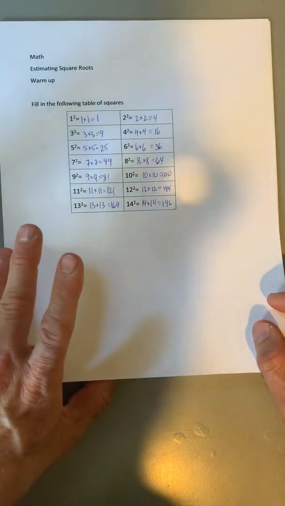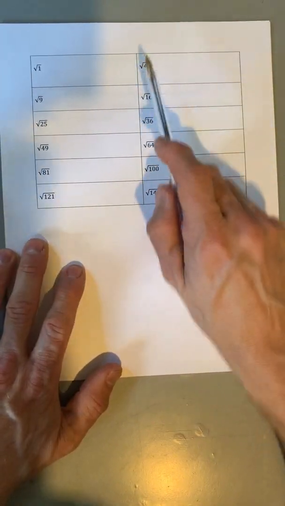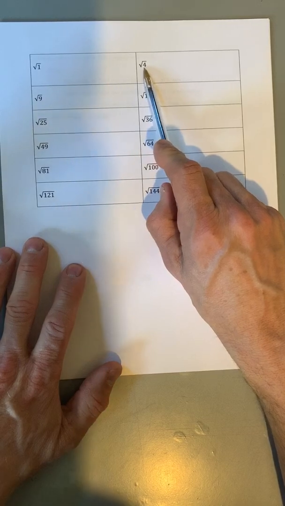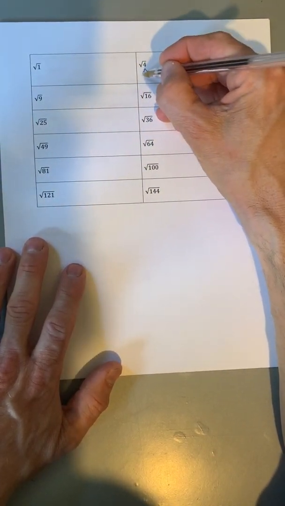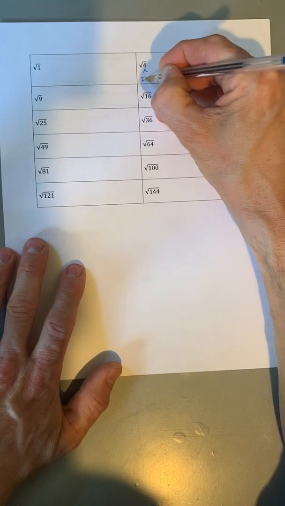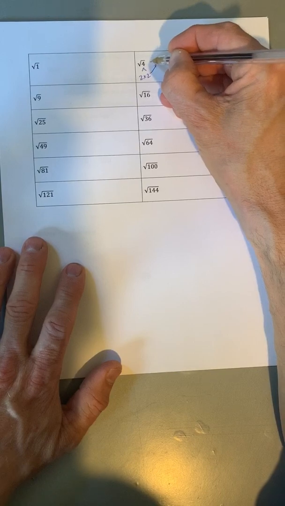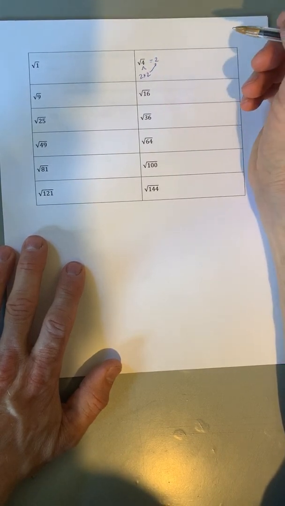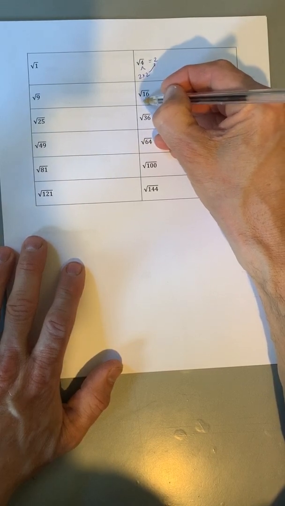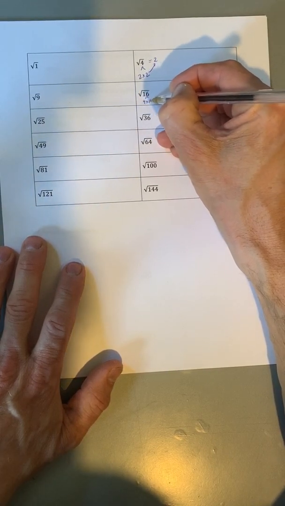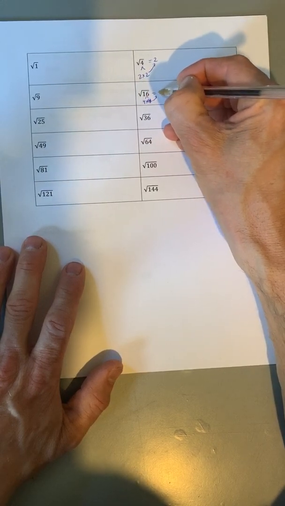Well, now what we're going to do is change over to square roots. Now, remember, what does square root mean? Let's do number 4. The square root of 4 means what number times itself is 4? Well, 2 times 2 is 4. We're just going to take one of those. So the square root of 4 is 2. Let's do 16. What number times itself is 16? And it's got to be the same number. 4 times 4 is 16.